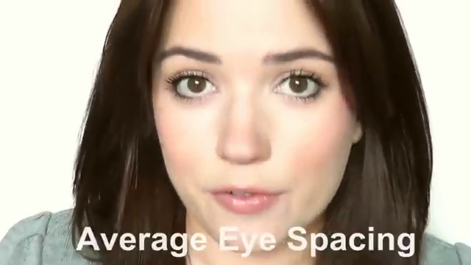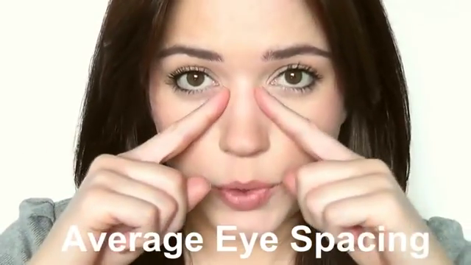To measure the spacing between your eyes, all you want to do is take your thumb and your index finger and place it on the edge of your eye, right to the inner corner and right to the outer corner. Keep it there, and then just place it in here. If you're touching both tear ducts on either side, that means you have an average shape. So there's an average spacing between your eyes.